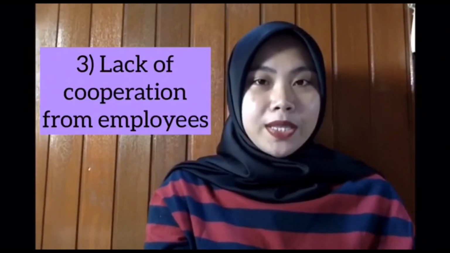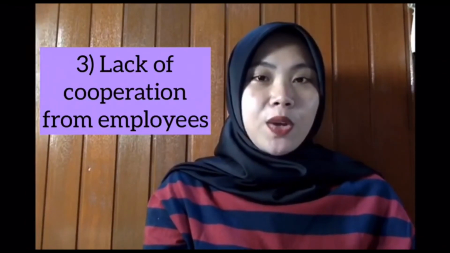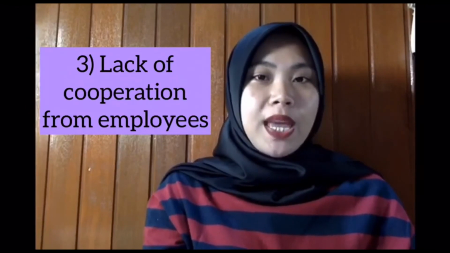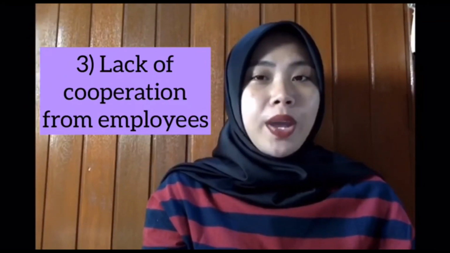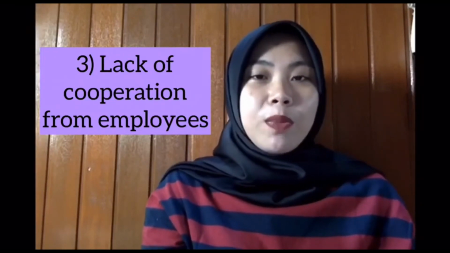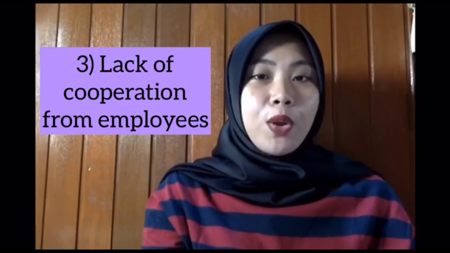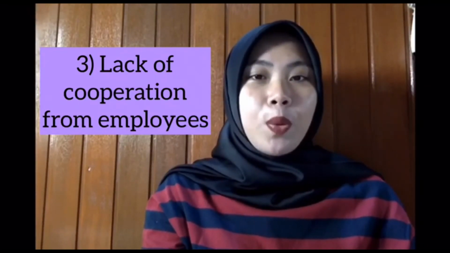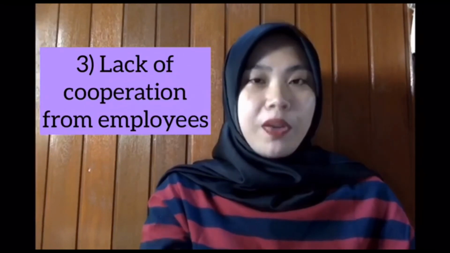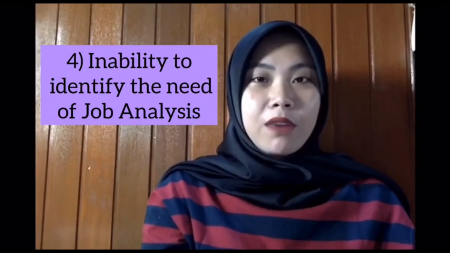So the third issue is lack of cooperation from employees. Cooperation in the workplace is perhaps one of the most important influences on productivity and job analysis, especially in a team-based environment. If you are talking about true and reliable job data collection, it's almost difficult to get real and valid data with the employees. If they are not willing to cooperate, the method of performing job analysis is a complete waste of time, resources, and human effort.